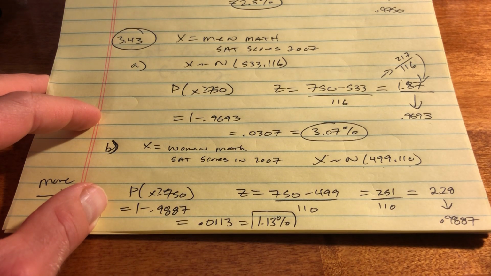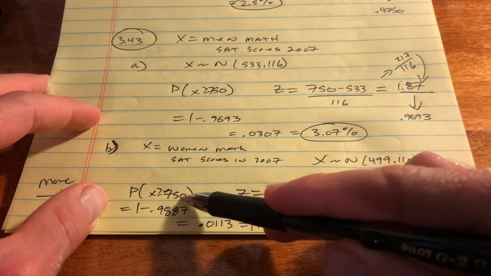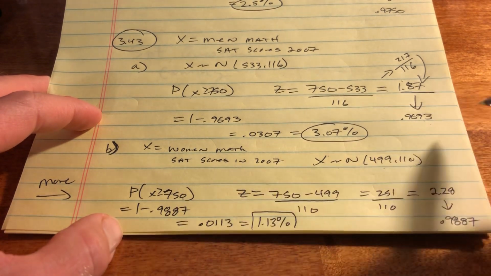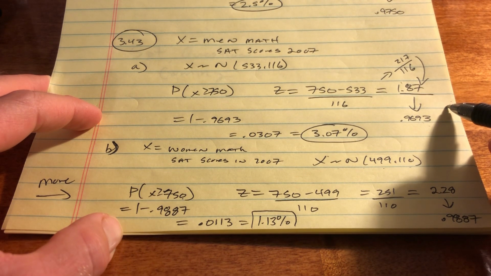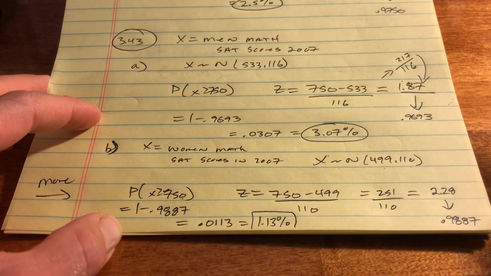When you look that up, you get 0.9887. This is a greater than or equal to, so you're going to do 1 minus 0.9887. You get 0.0113. Multiply that by 100, that's 1.13%.